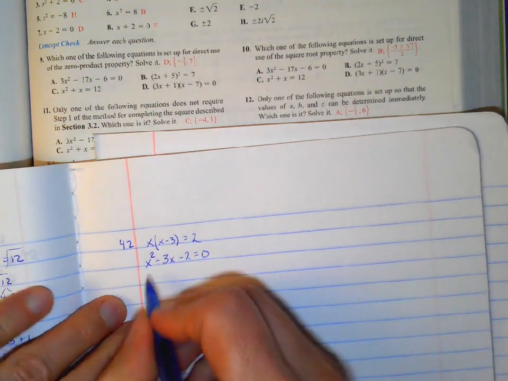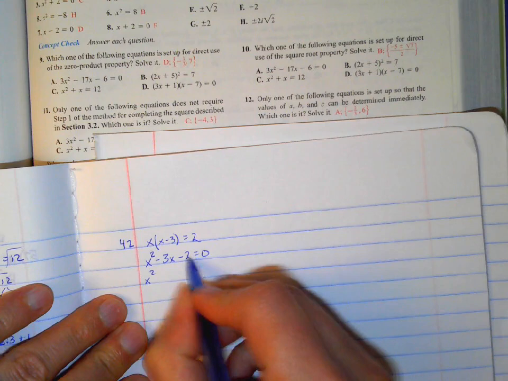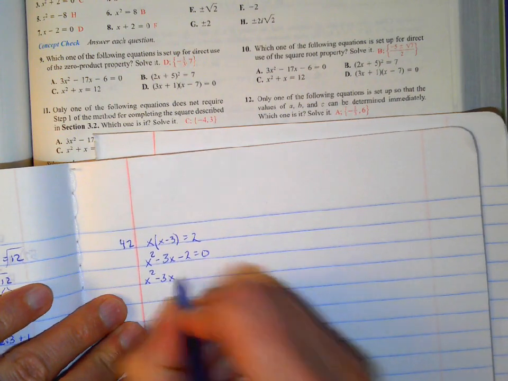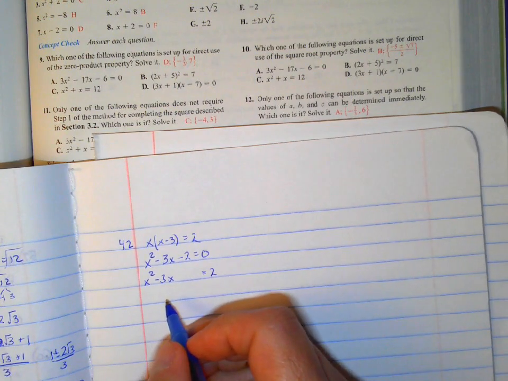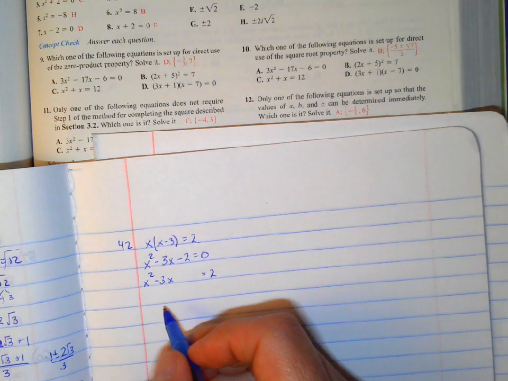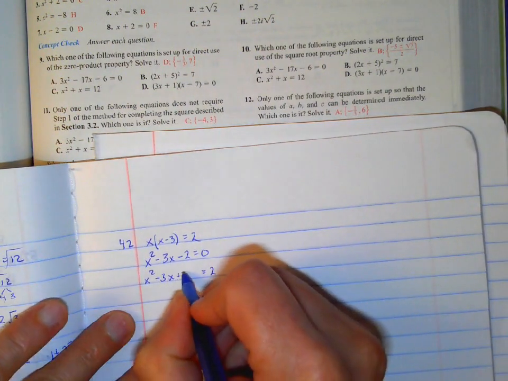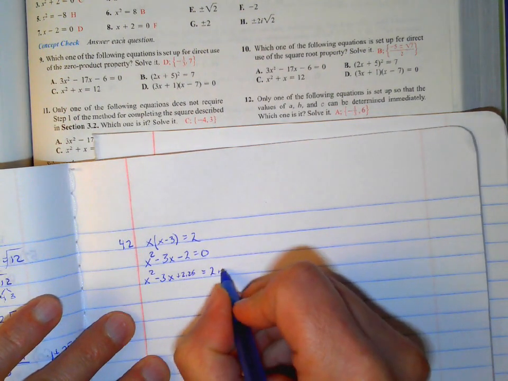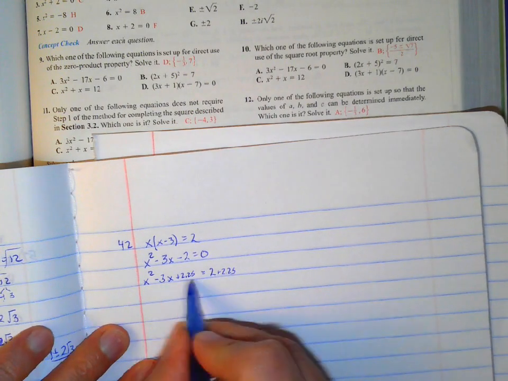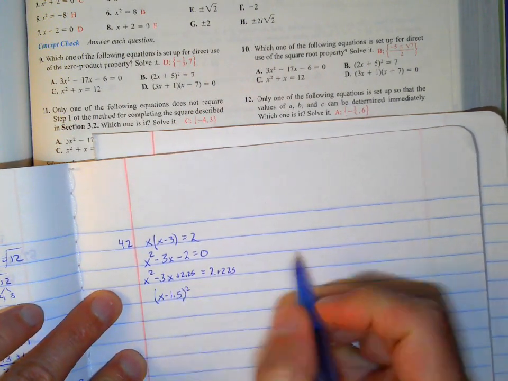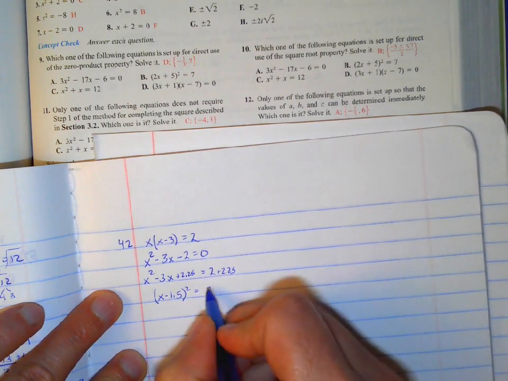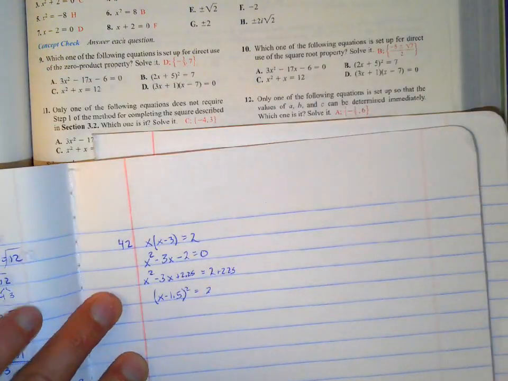Let's use complete the square. So actually I didn't want to bring that 2 over, right? For completing the square. So half of 3 is 1.5, and 1.5 squared gives you 2.25. Okay, so this whole thing factors down to be x minus 1.5, quantity squared. This would be 4.25.